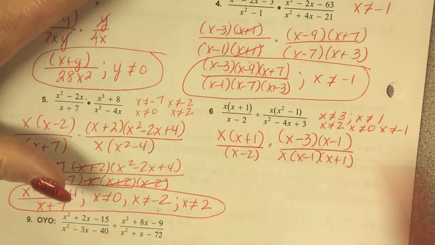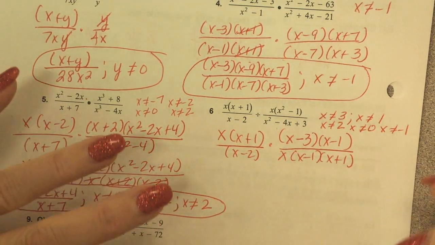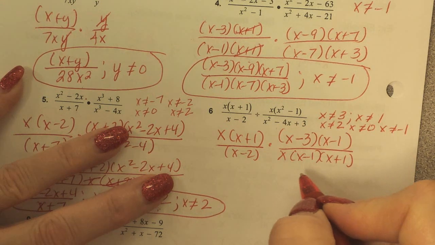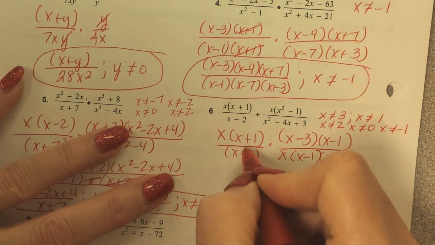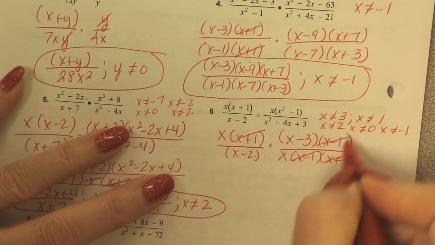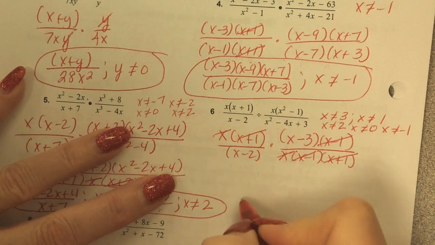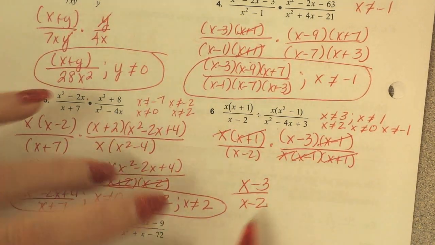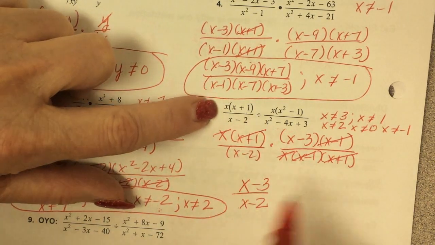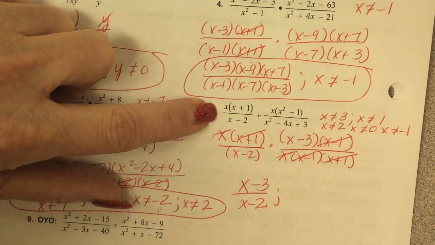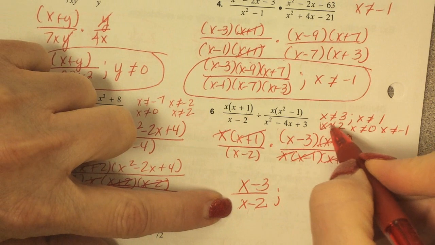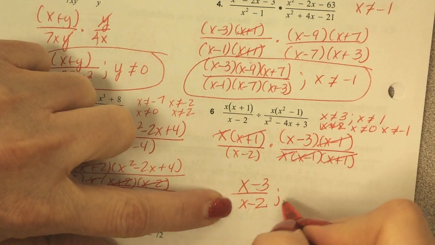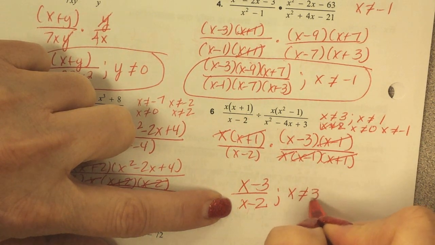All of those restrictions. If I don't see any of those at the end, I better state it. Let's see here. What cancels? That and that and that and that. It's kind of like a puzzle or something. Okay, here's my answer. X minus 3 over x minus 2 is equivalent to this, but, okay, I can see x can't be 2, so I can get rid of that one. But I got to say all the rest of this.